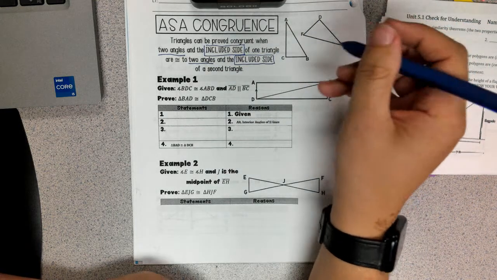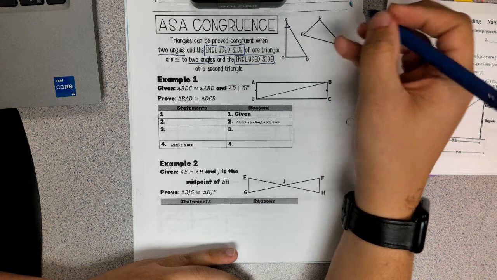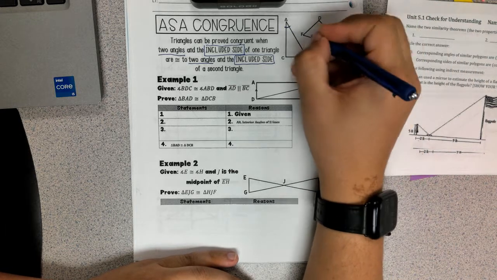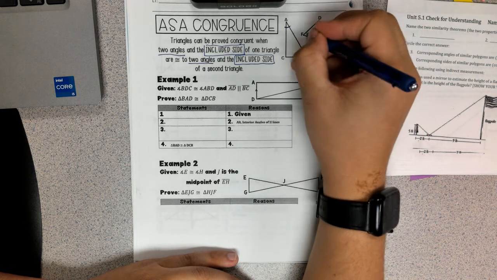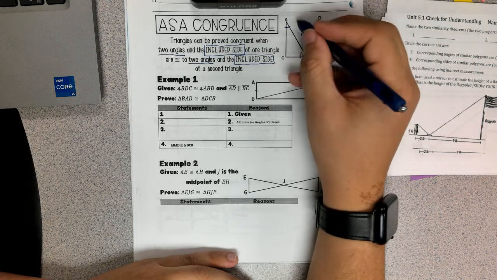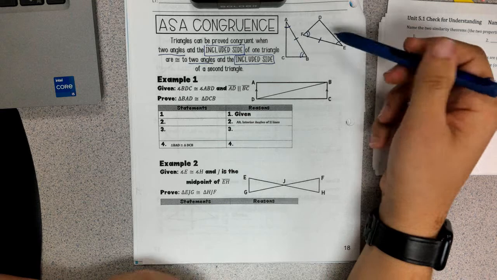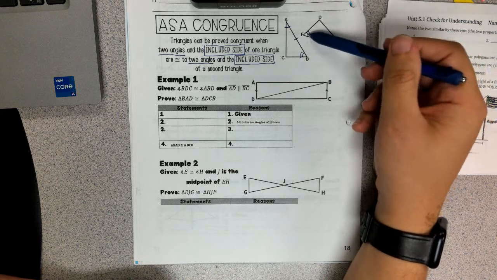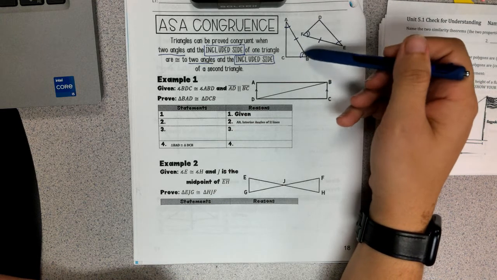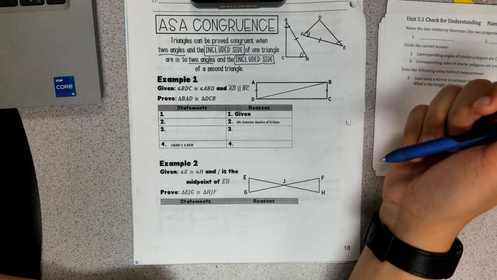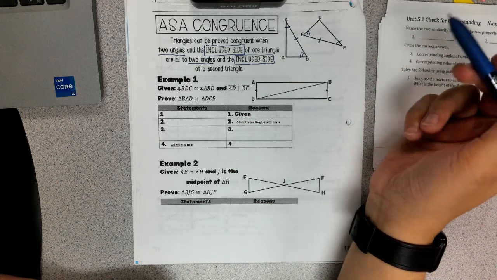So it looks a little something like this. If I have angle A and angle E, and angle B and angle F, and their included side would be the side in between them, then these two triangles are congruent by angle, side, angle. Notice that I go angle, side, angle. Okay? And we have a couple of proofs that we can do to prove this.